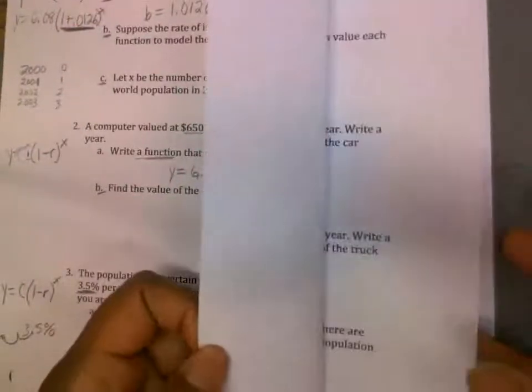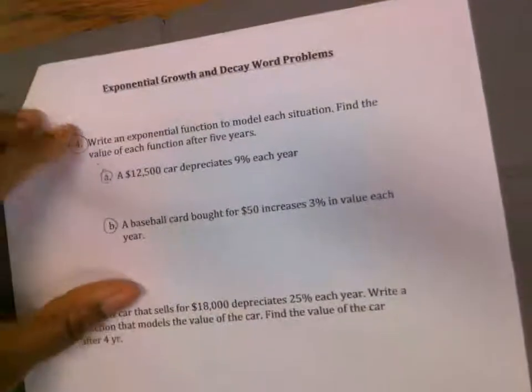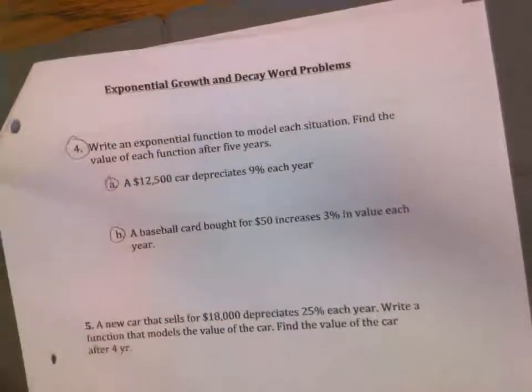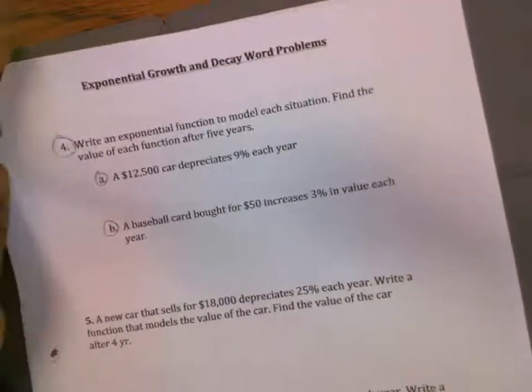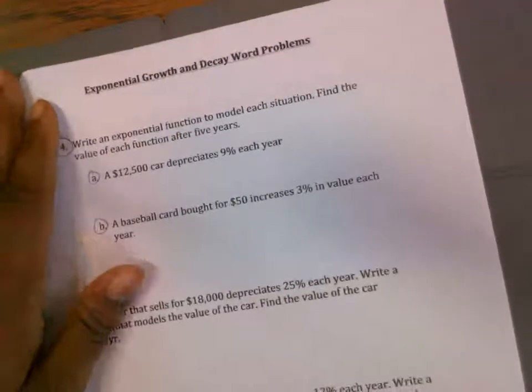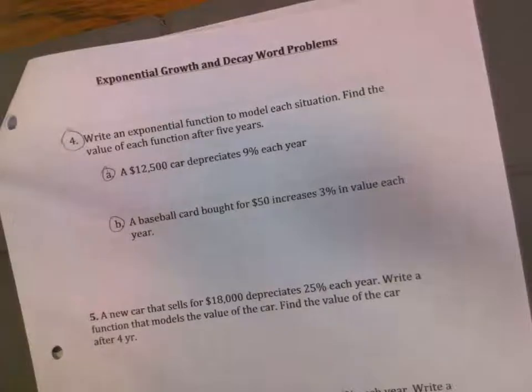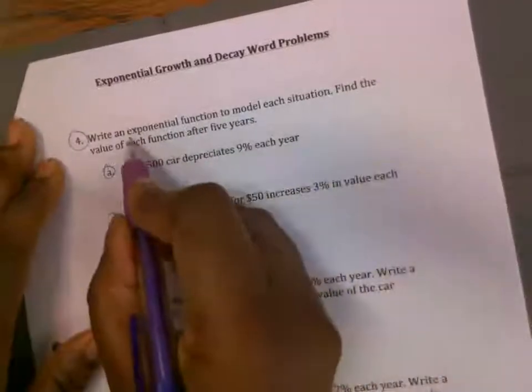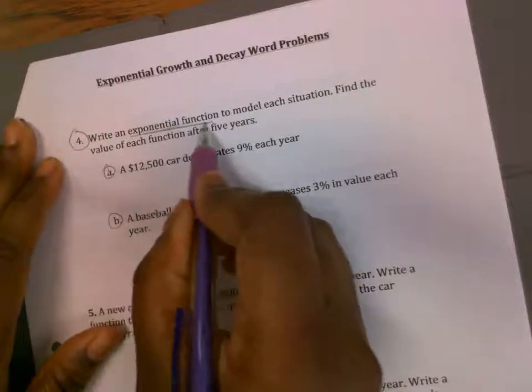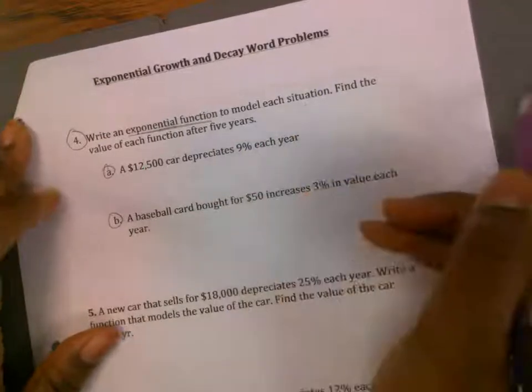I told you yesterday I gave you class time to complete problem number 4 at the end of class. So let's go over problem 4, and then let's continue with exponential growth and decay word problems. Number 4 says, write an exponential function to model each situation.